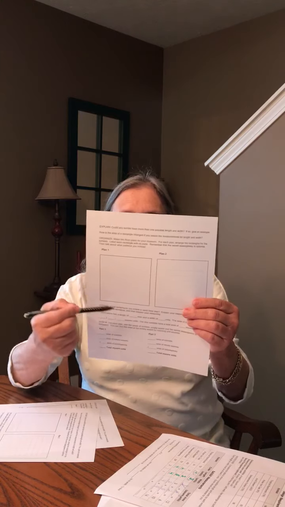Now remember, you filled in this with Miss Clark on Tuesday. To find the area of a rectangle, you can multiply its length by its width. To find the length of a rectangle, you can divide its area by its width. So let's take this information right here and we're going to plot it out under Plan 1.